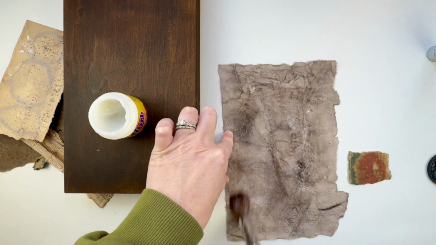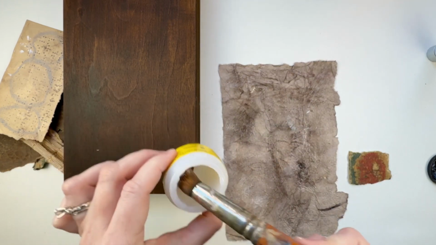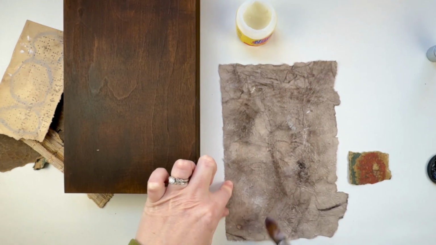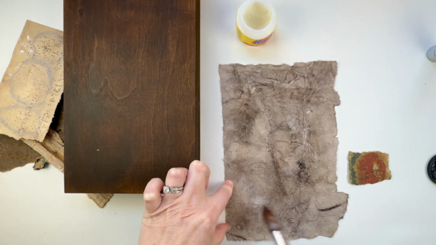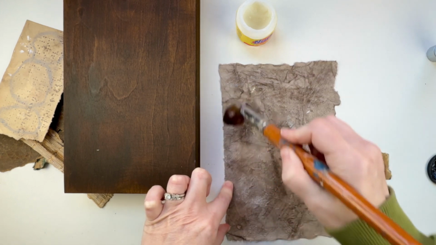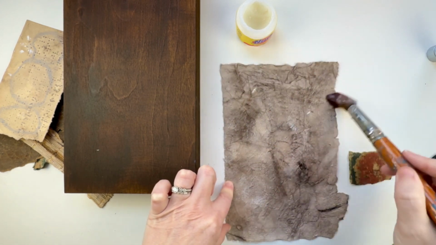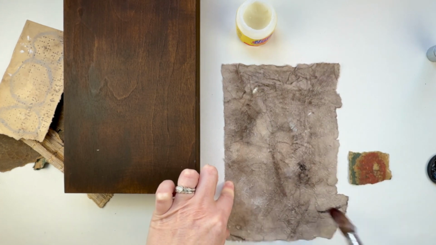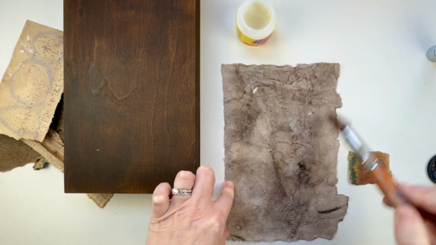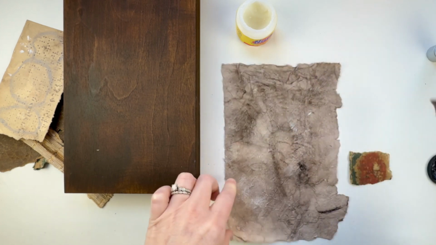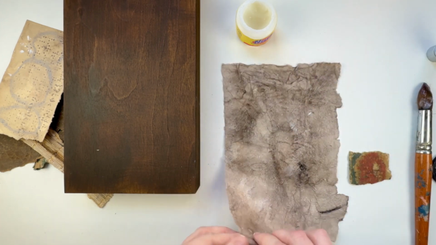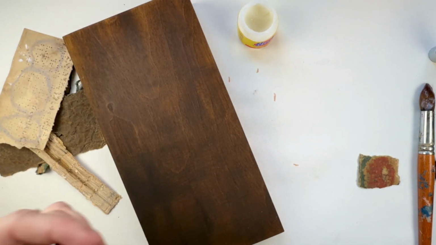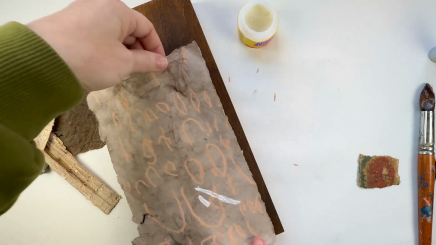So I'm trying to get all the corners covered, but I'm also not really worried about it if it has any edges that are sticking up, just because I feel like that adds to the aesthetic that I'm going for, the sort of worn aesthetic, the imperfect look. So I don't need things to lay down perfectly flat.